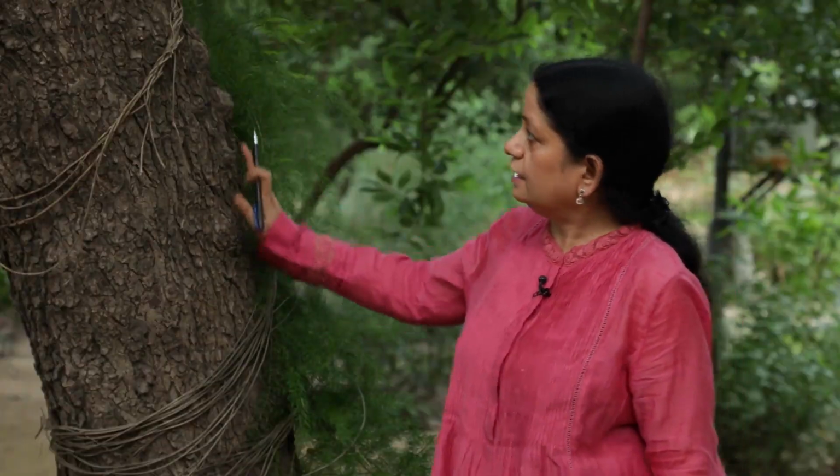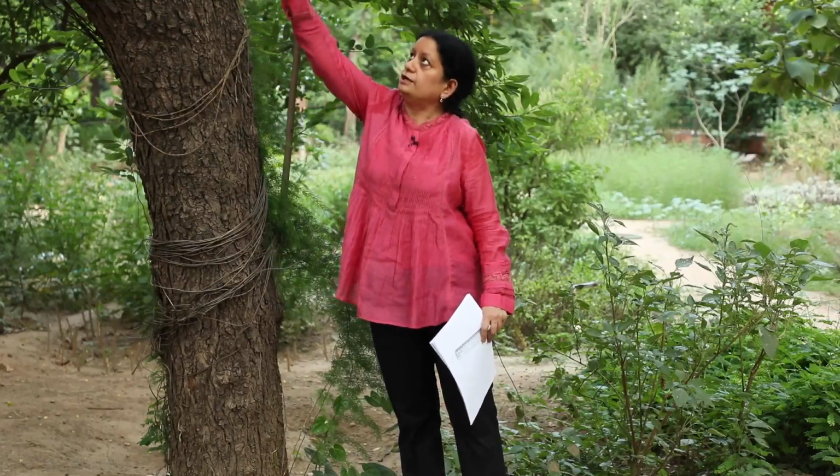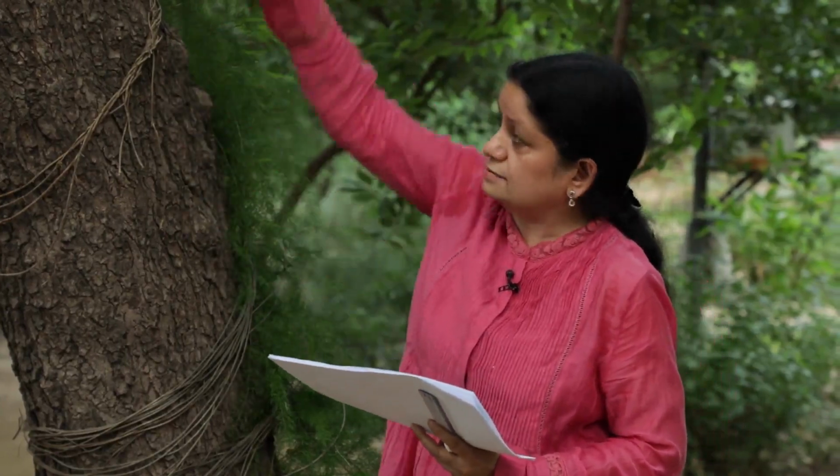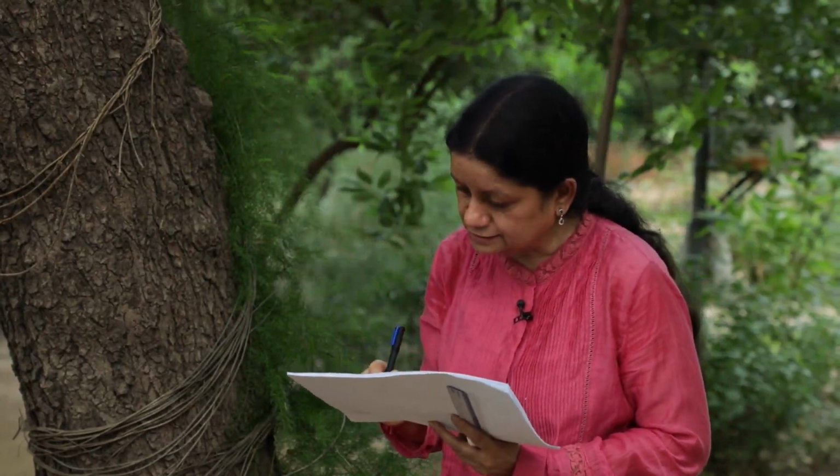So in the next column of my observation table, I have where the branches appear, whether they are appearing from the base or they are appearing at a height. So we can see here in this neem tree the branches are appearing after a certain height. So this is how we can differentiate that branches are appearing at a certain height. So we can write that it is not on the base, so we will write here no. And for higher up on the stem, yes, so I will write here yes.